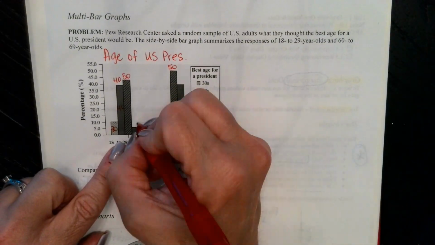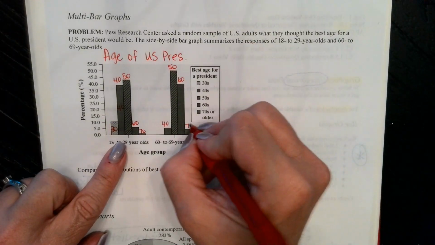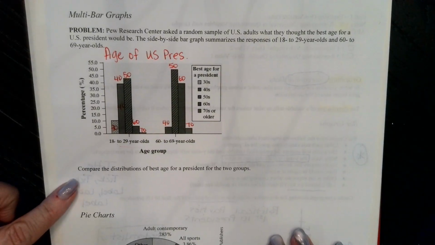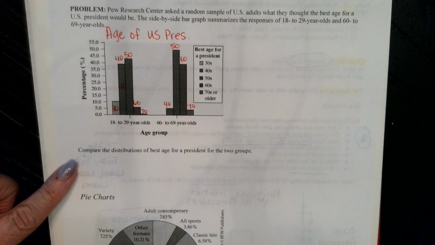This would be in their 60s and 70s. So here it would be 60 and it would be 70. Okay? So the question says, compare the distributions of best age for a president of the 2 groups. Okay, so that's what we're going to do. We're going to compare the 2.